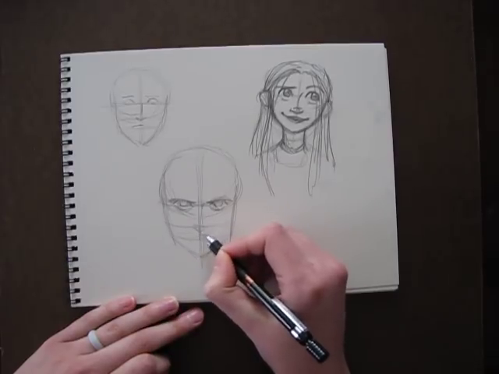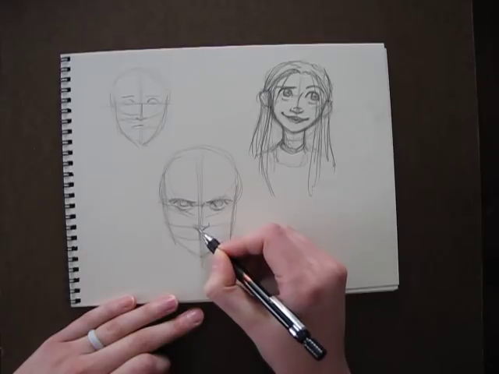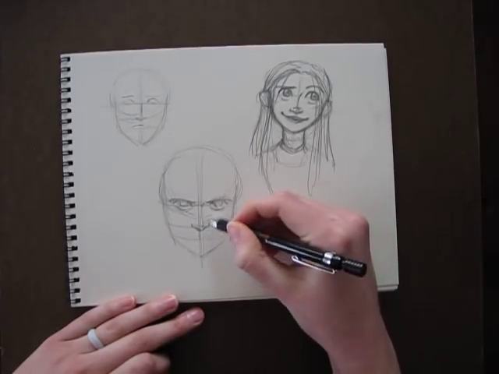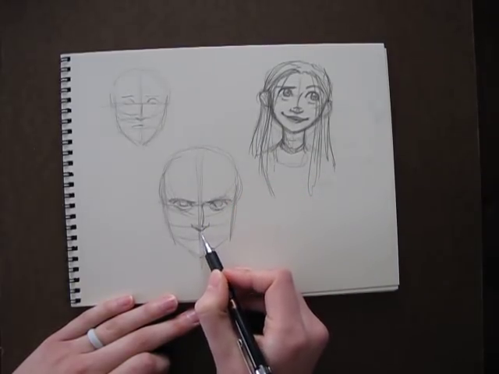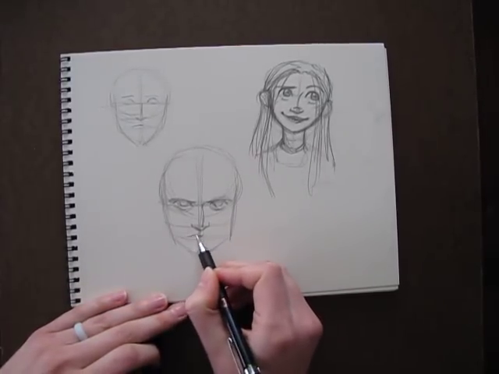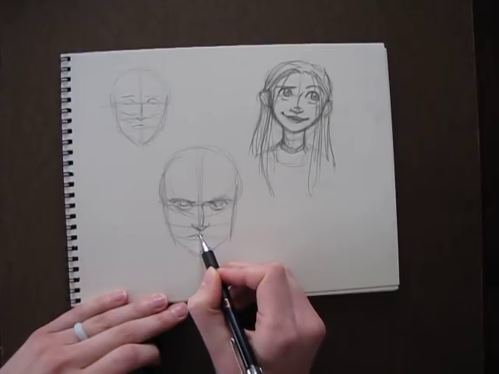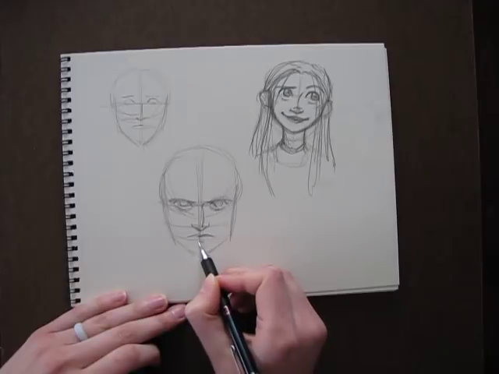The nose is also more pointed downward. And it will hang over the lips just a little bit, depending on how drastic the angle is. So here the lips are a little bit closer to the nose than they might otherwise be because of this angle.